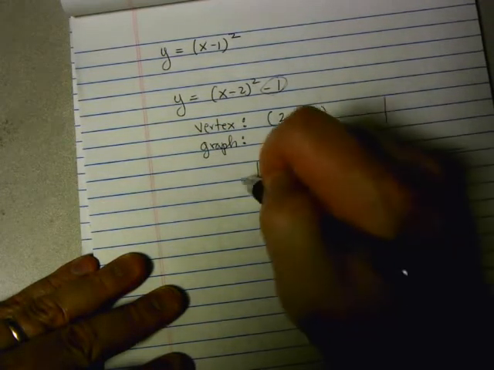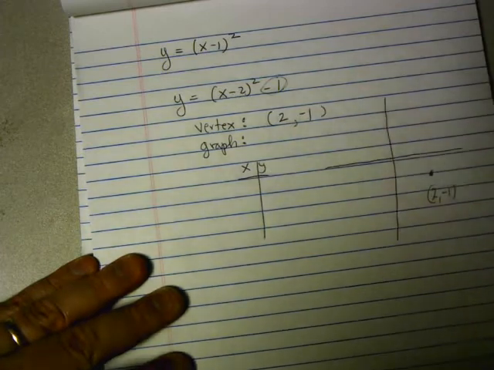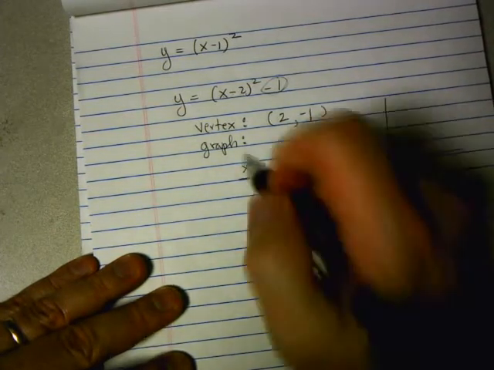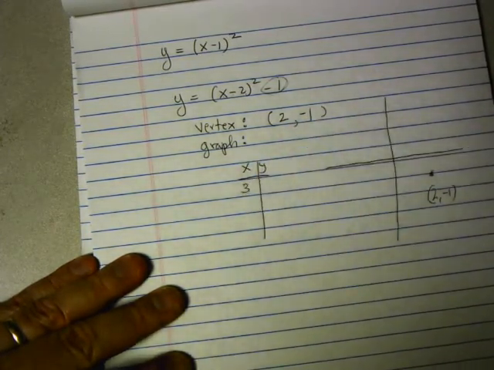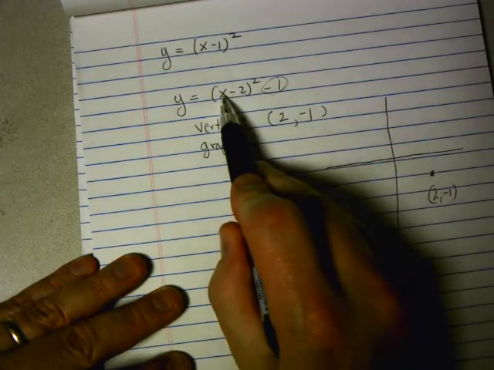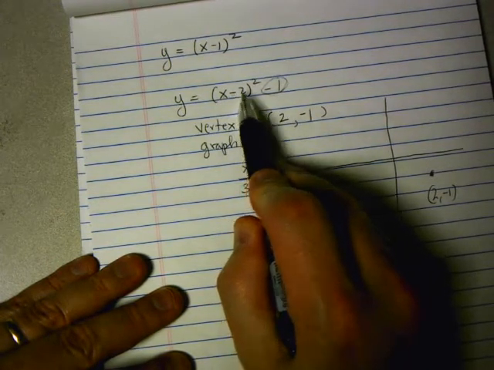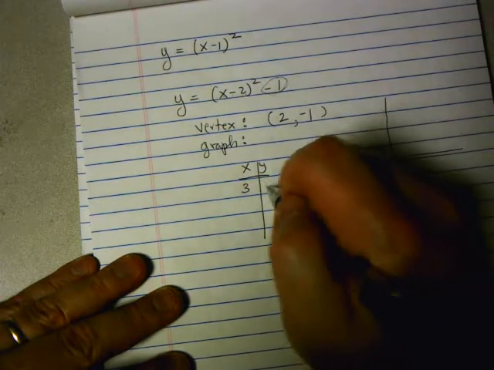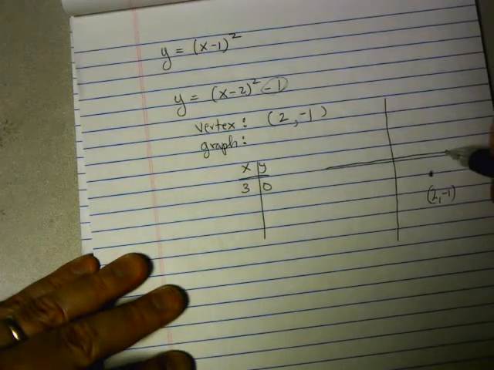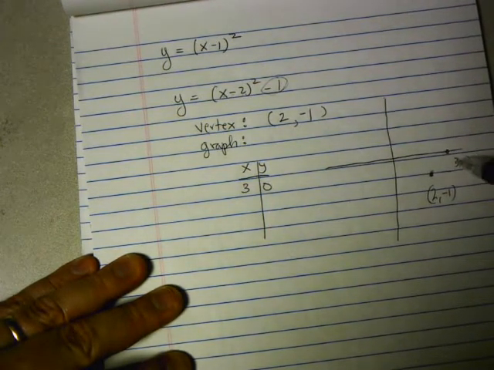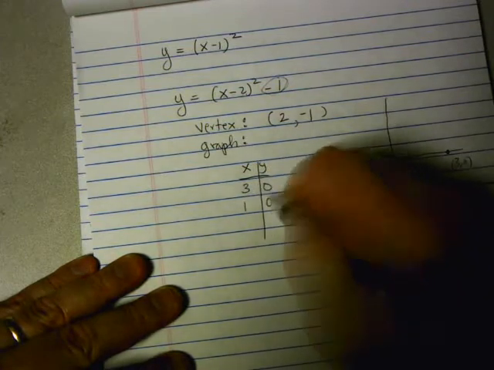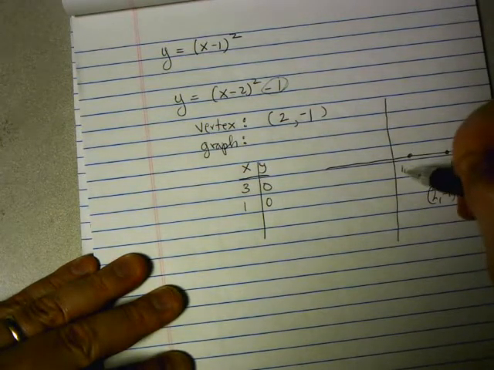Now I'm going to build myself a little table here. I'm going to go one space to the right of my vertex, which means x is going to be 3. If I plug in 3, I get 3 minus 2, that's 1. 1 squared is 1. 1 minus 1 is 0. So I have 3, 0, which without doing any work tells me I also have to have 1, 0.